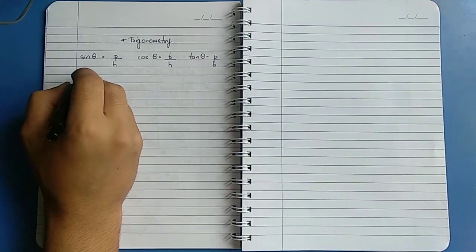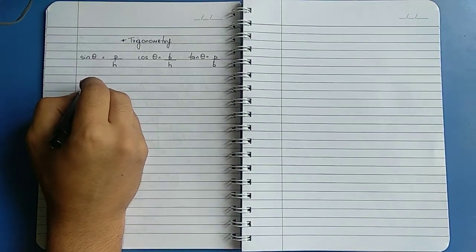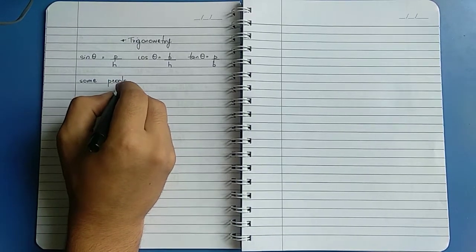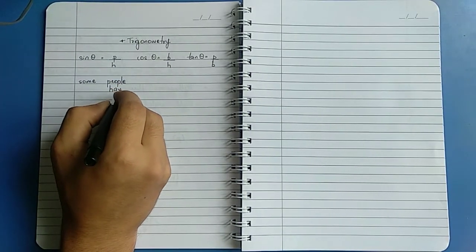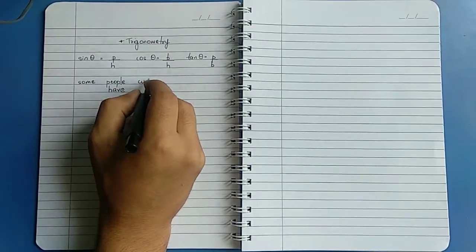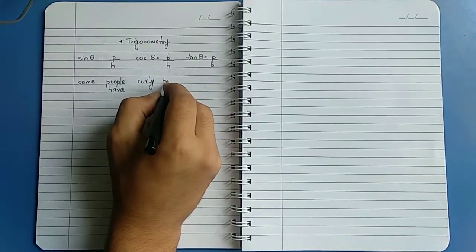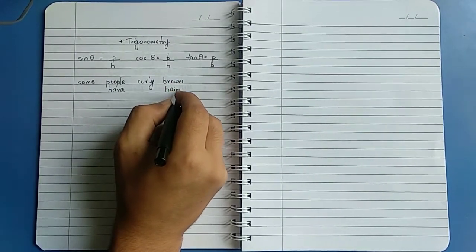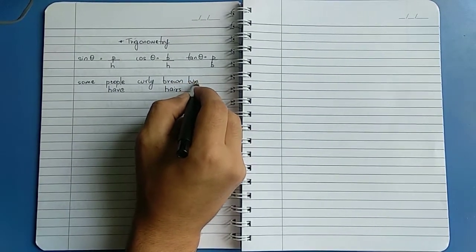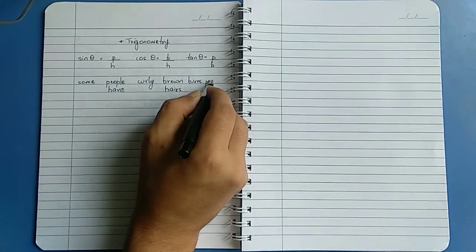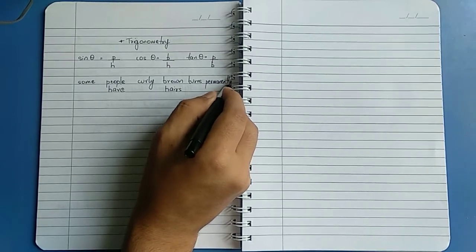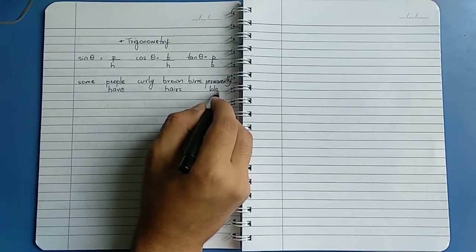There is a simple way to remember this. Some people have curly brown hair, turns permanently black.